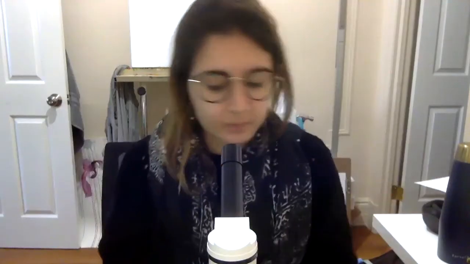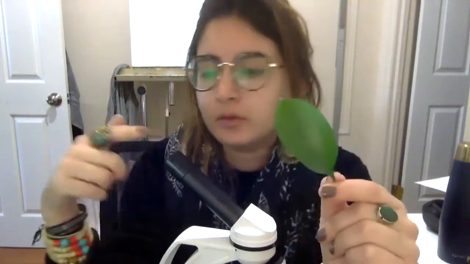Okay friends, so now that we saw the petal, now we're gonna look at our leaf. So what kind of colors did you see through the microscope when we saw the petal? It was a pink petal, right? So we saw the cells that were pink, and we saw the capillaries that were pink. So now we're gonna look at the leaf.